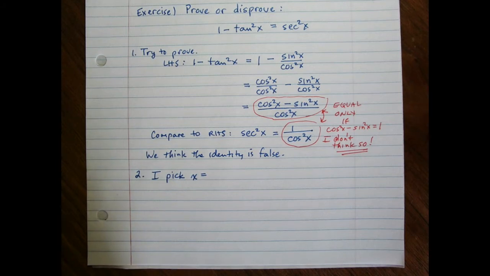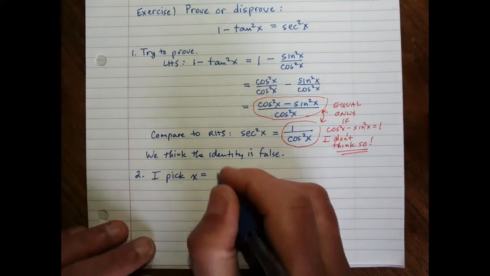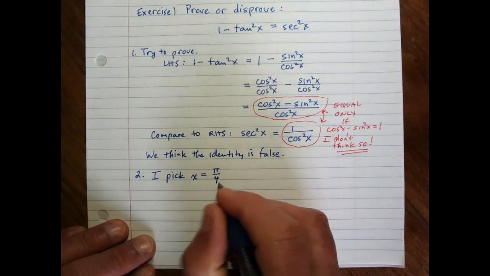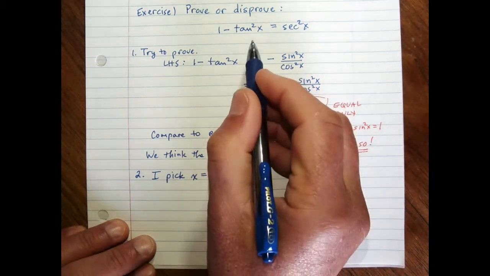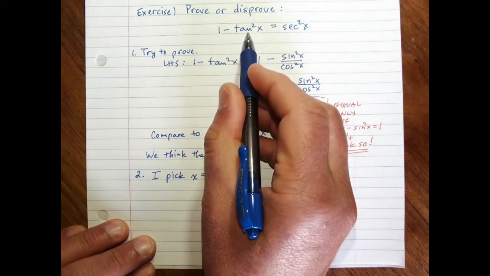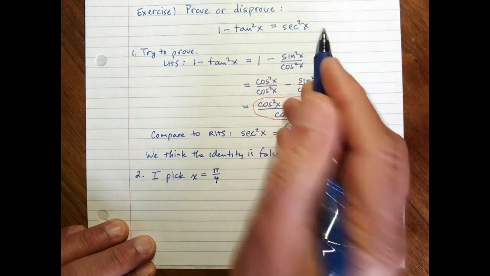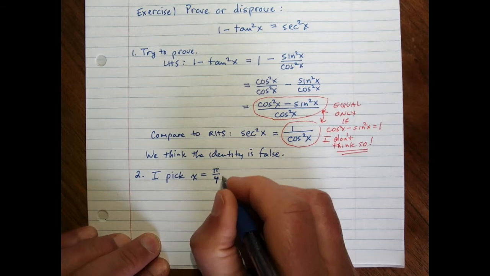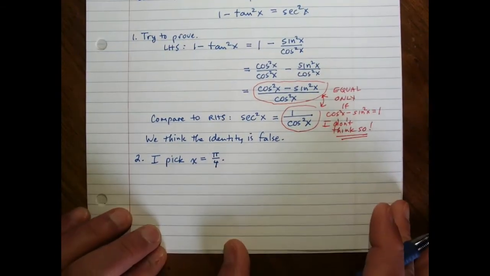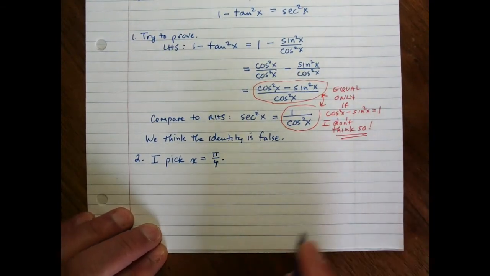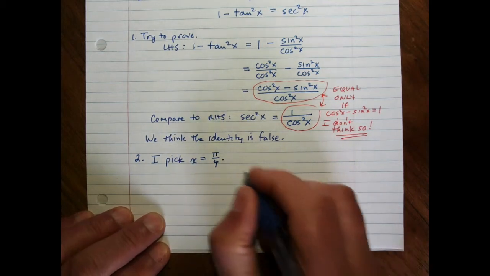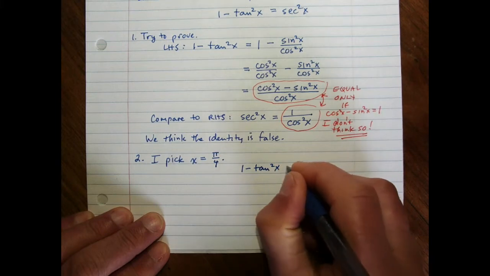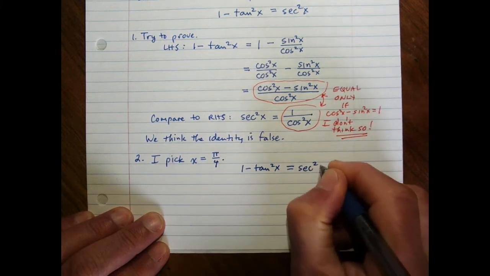Here I just want to give you an example. I'm going to pick x equals pi over 4. Pi over 4 is an angle where it's fairly easy for me to evaluate tangent and to evaluate secant, which is really just cosine, right? Now, I'm going to pick x equals pi over 4, and I'm actually going to plug it in to the original equation. So I have 1 minus tan squared x equals secant squared x.